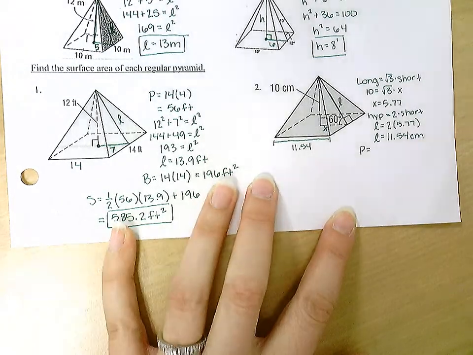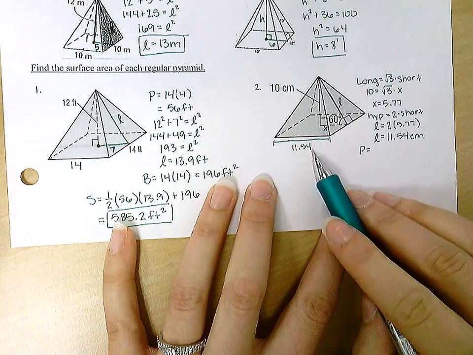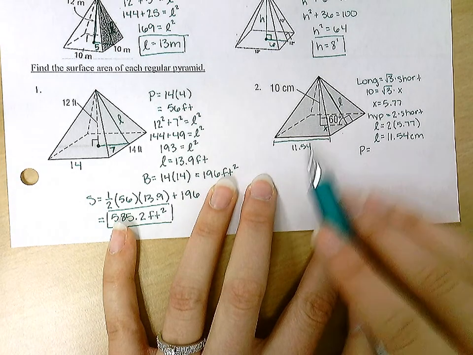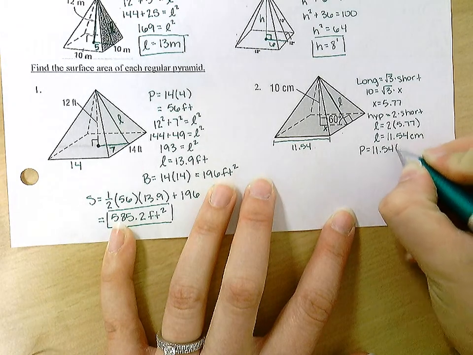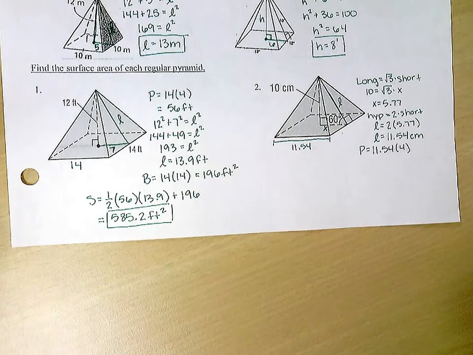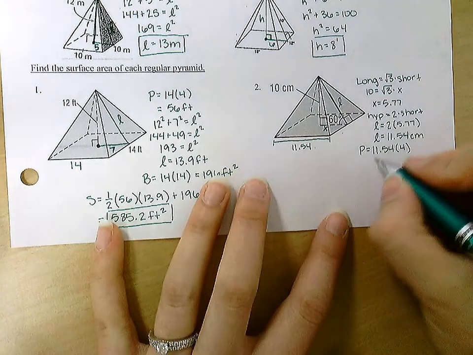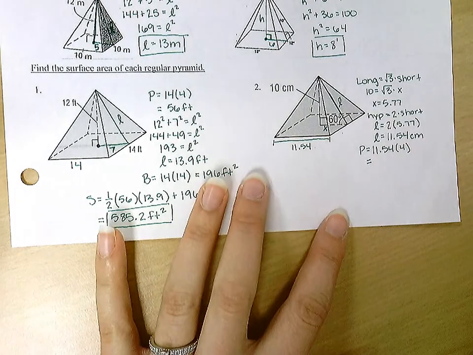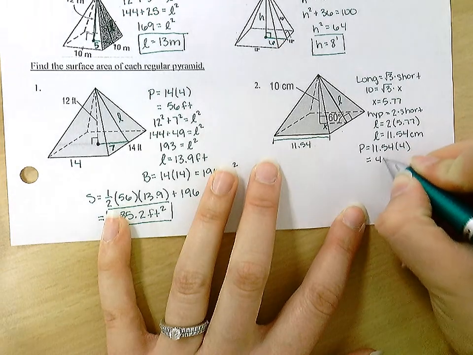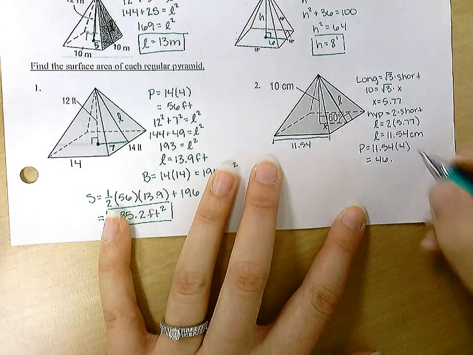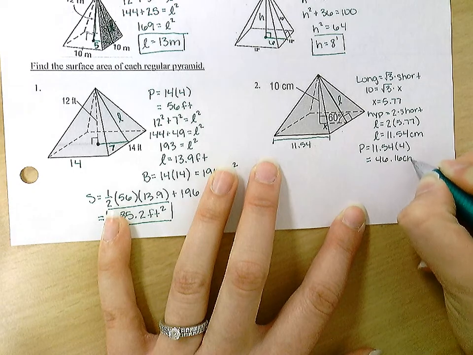So P, since this is a regular pyramid, all 4 sides are 11.54. So I can just multiply that by 4 to get the perimeter, or add it 4 times, same thing, to get 46.16 centimeters.